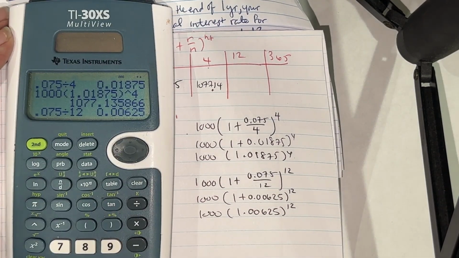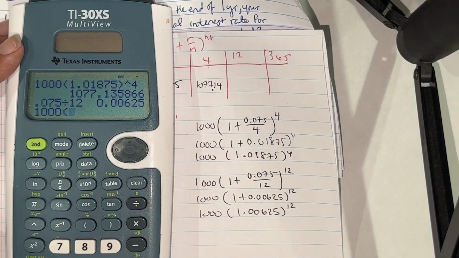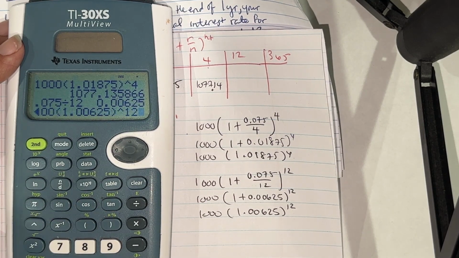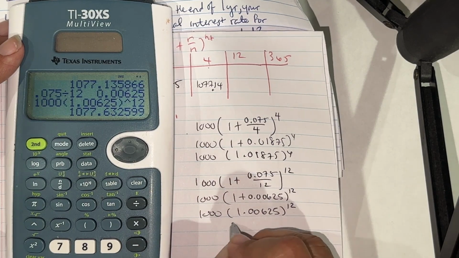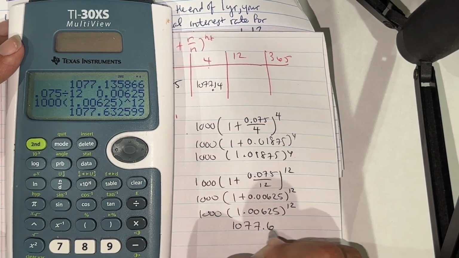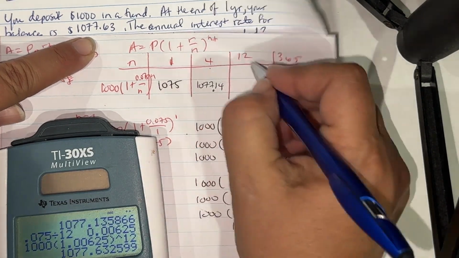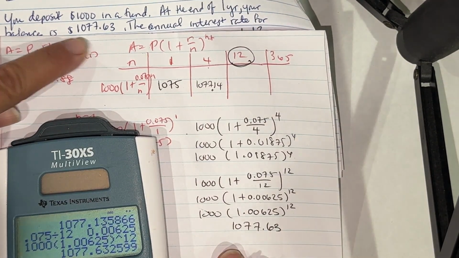Again, with a calculator, 1,000, parentheses, 1.00625, close it, raise it to the 12th power, and we get 1,077.63, which is what we wanted to match. So it is actually being compounded monthly.